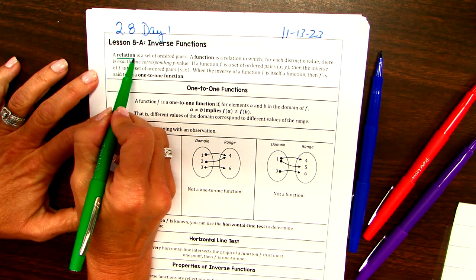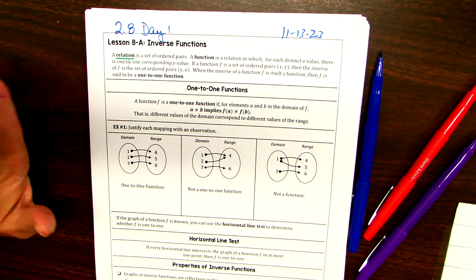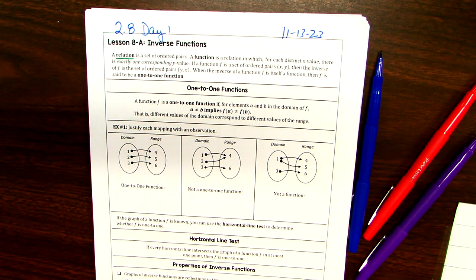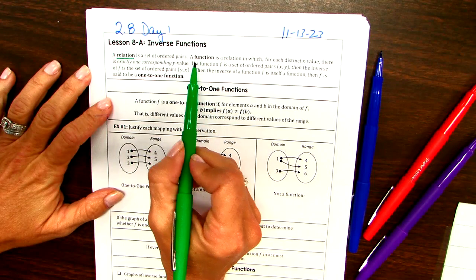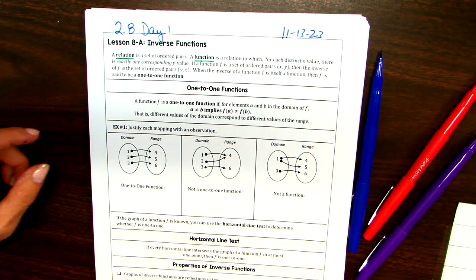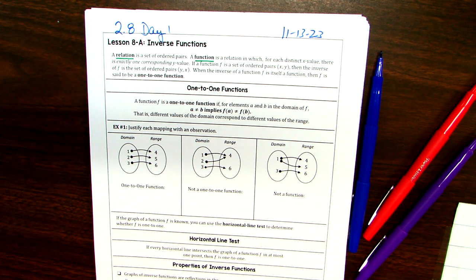A relation, we've already talked about what a relation is. It's just a set of ordered pairs. It can come in the form of a mapping diagram, an XY chart, a graph, an equation. It's just a general term for ordered pairs, okay? And then we know what a function is. A function has no repeat x values, passes the vertical line test, okay, a function.